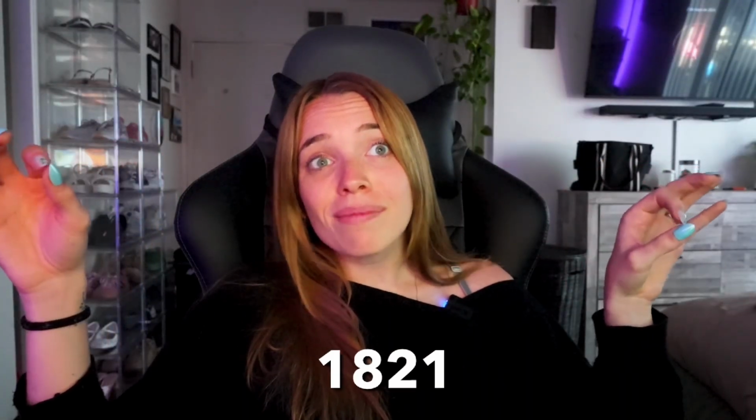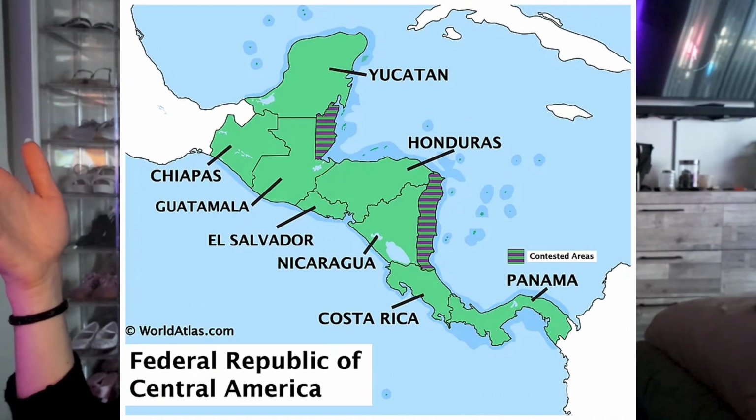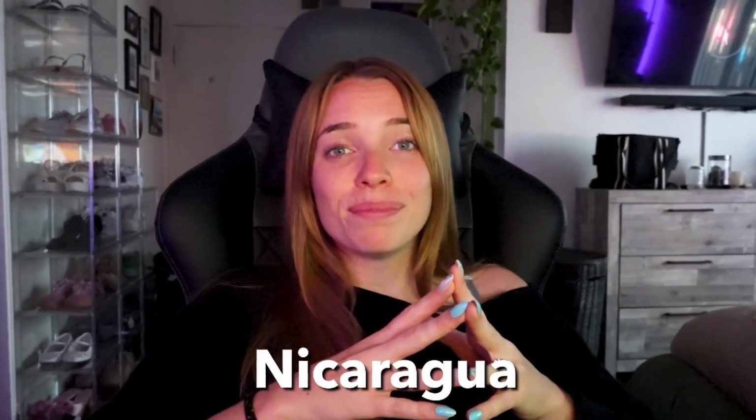Others suggest that the word Nicaragua comes from a fully indigenous term, but whatever you want to believe, Nicaragua is actually full of water. When of course Nicaragua became independent from Spain in 1821, they then of course, like their brothers, became part of the Federal Republic of Central America, and then in 1838 became Nicaragua.